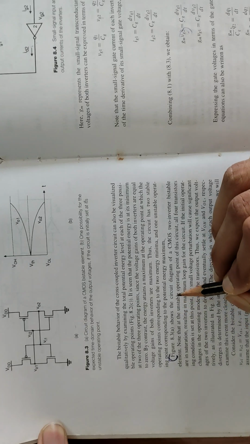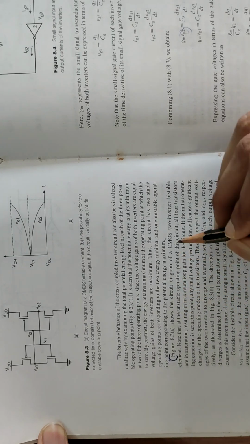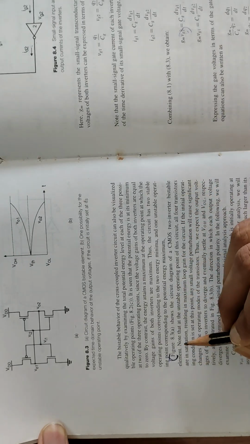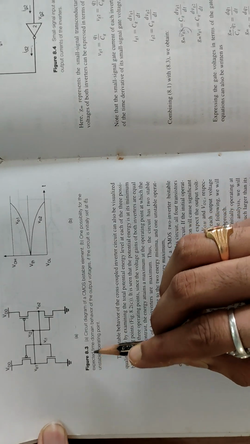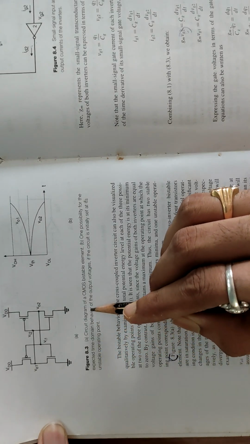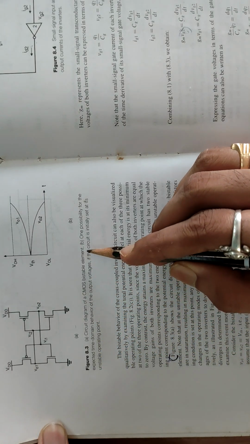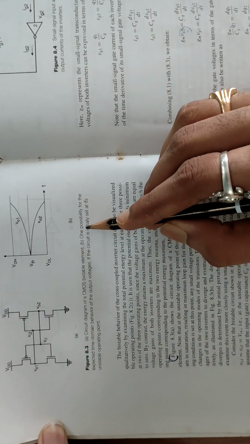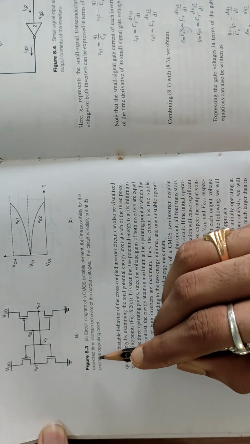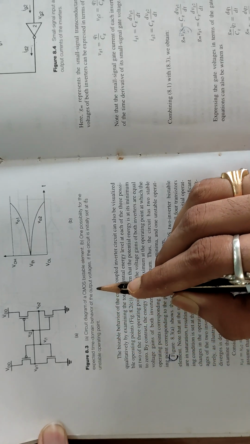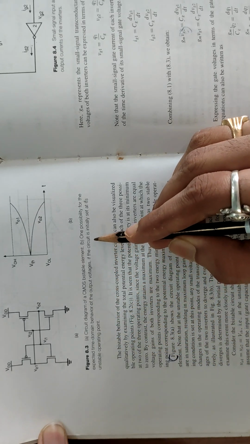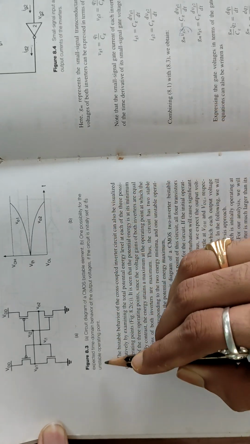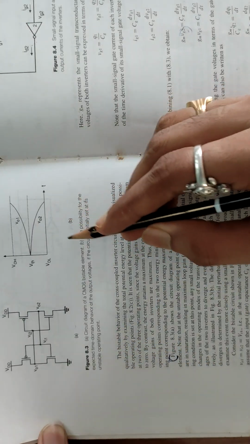Figure shows the circuit diagram of CMOS 2 inverter bistable element. A, a circuit diagram of bistable element, as you can see here. B, one possibility for the expected time domain behavior of the output voltages if the circuit is initially set at its unstable operating point, as you can see here.